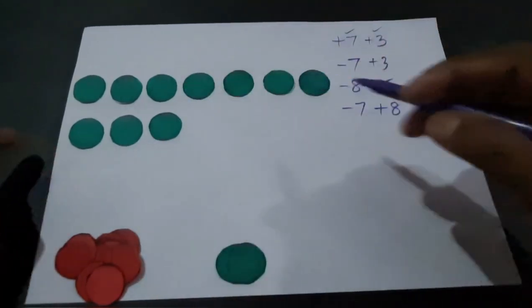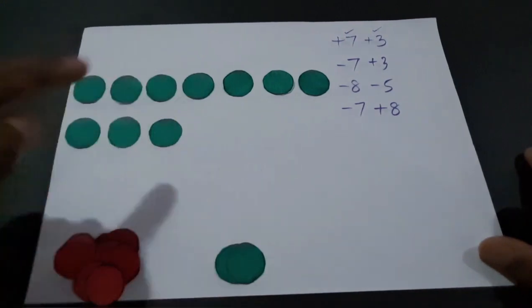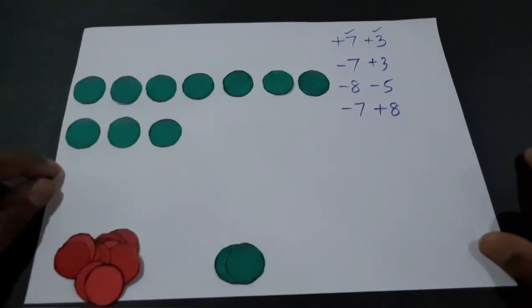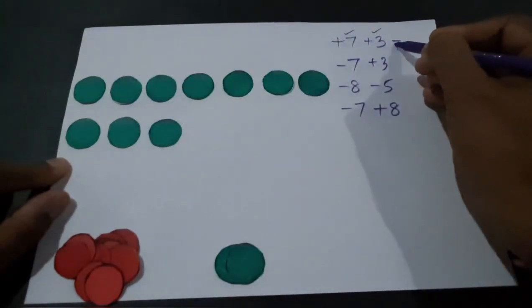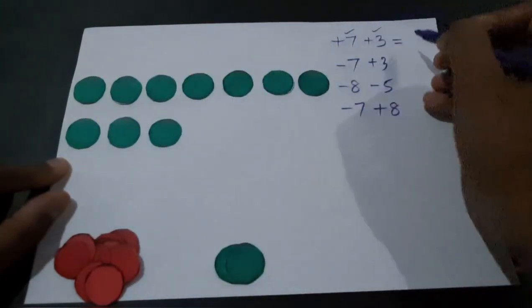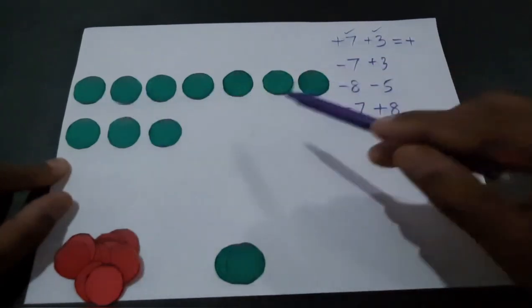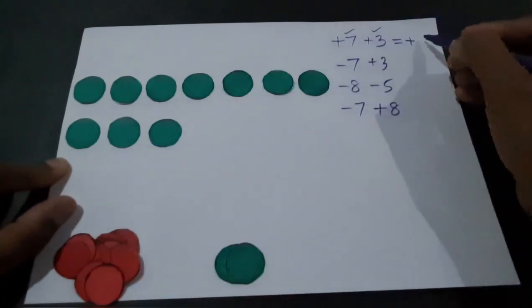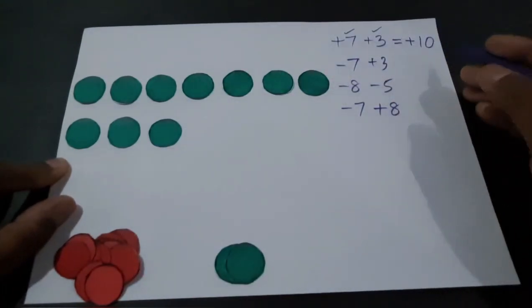Now all of them, they are of the same color and therefore the answer will also be of the same color, that means same sign. So you just have to count all of them because all of them are green, which are positive. So your answer will be positive and you can just count how many circles are there. So 7 plus 3, 10 circles are there. So plus 7 plus 3 gives you plus 10.